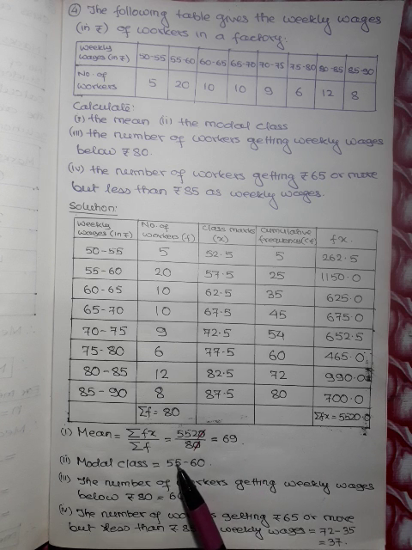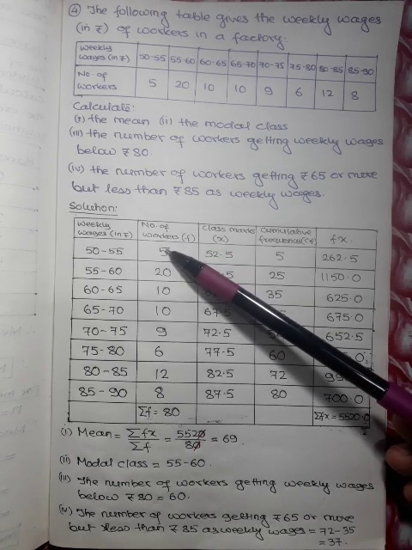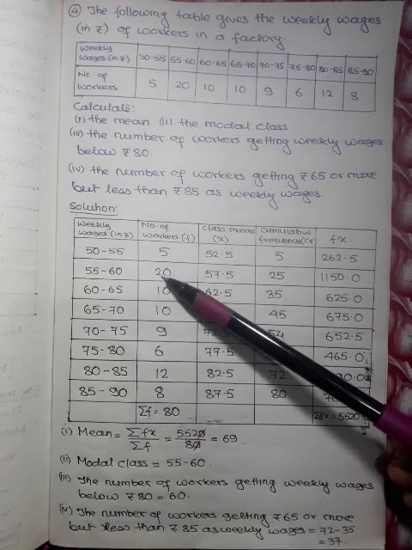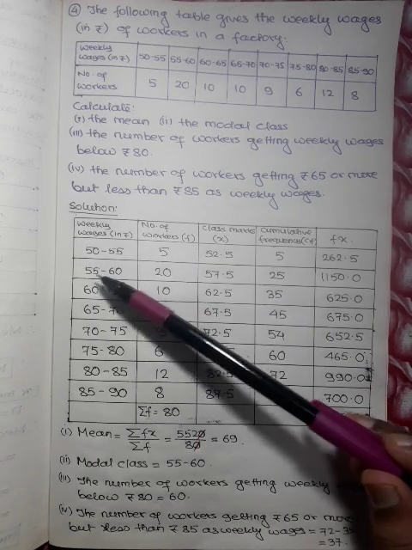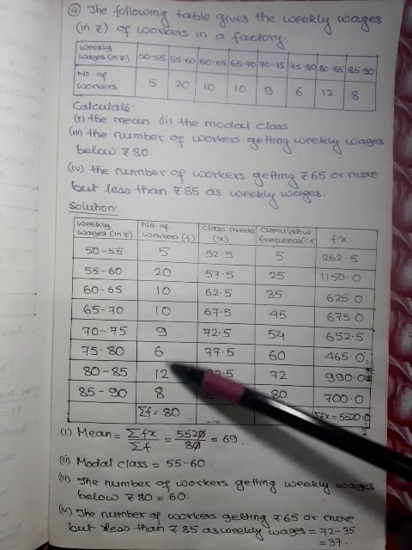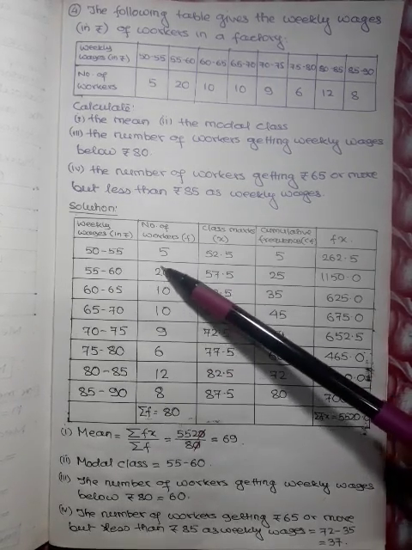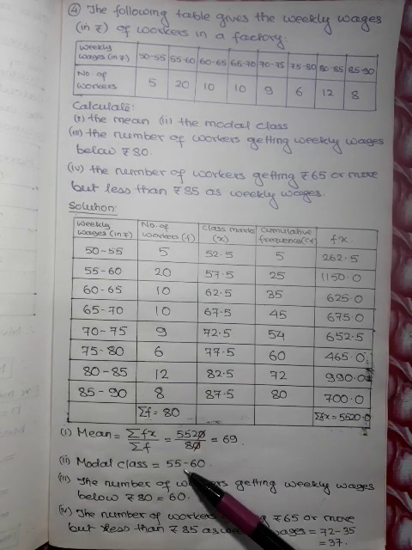Again for modal class, we can see the frequency, number of workers. That means 20 workers are earning rupees 55 to 60. Maximum is 20, second is 12, so that maximum is what? It is 20. So the modal class is what? The class is 55 to 60.